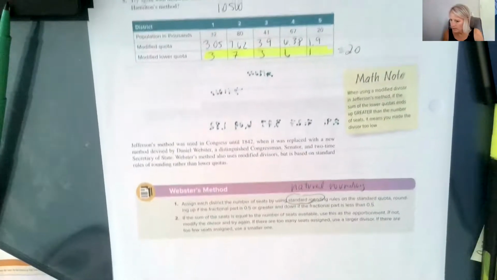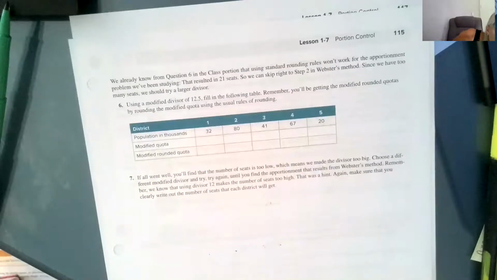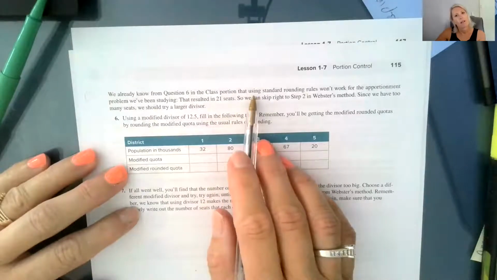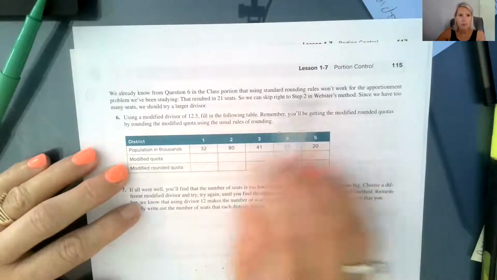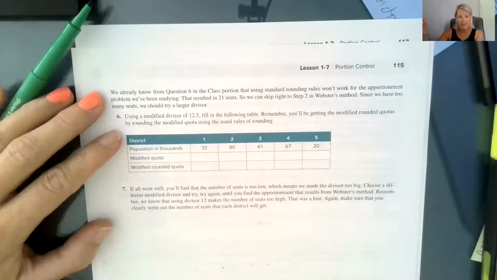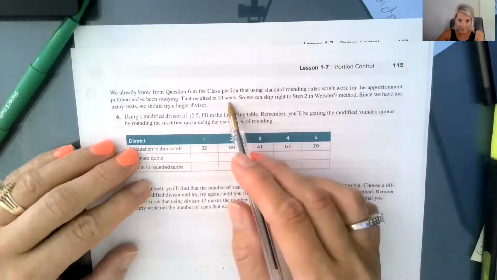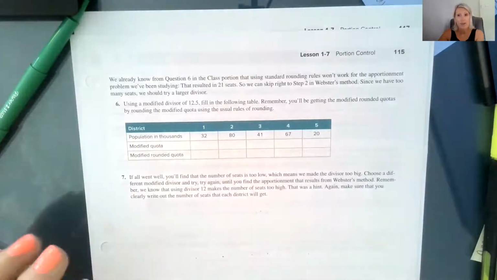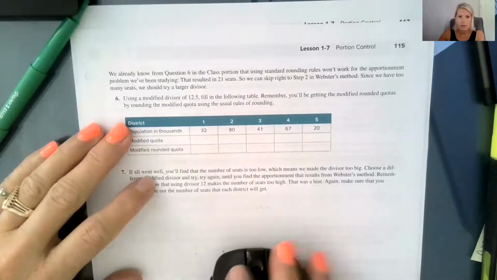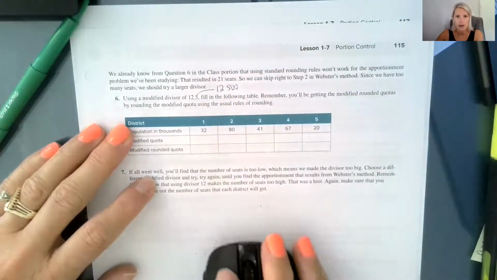Okay, so now we are at 115 here. It says we already know from question 6 in the class portion that using standard rounding rules won't work for the apportionment because it resulted in 21 seats, right? When we naturally rounded, many things rounded up. So we can skip right to step 2. Since we have too many seats, we should try a larger divisor so things don't divide and create a bigger number. So I'm going to go to Desmos and we're going to use 12,500 and see what comes up.